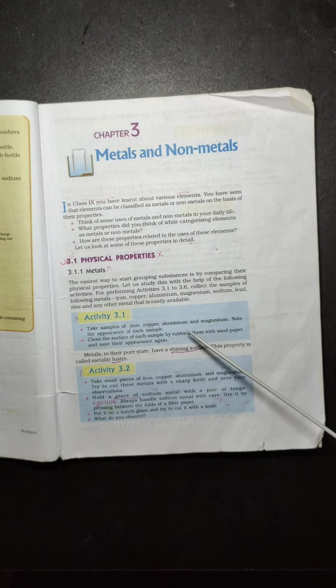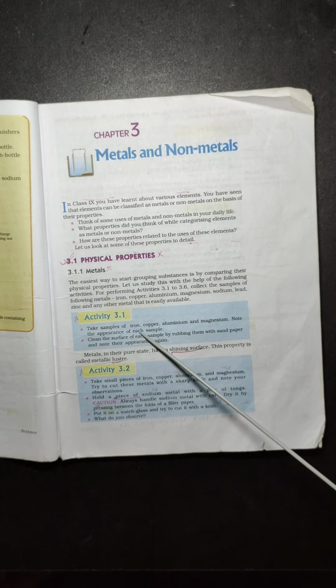Suppose it is very old, or kept in one particular place for a long duration of time, it may not appear shiny because it will have some oxide layer on its surface. Due to that, it may appear a little dull. We say they might have corroded. So what we do is take a sandpaper and rub these iron, copper, aluminum and magnesium samples.